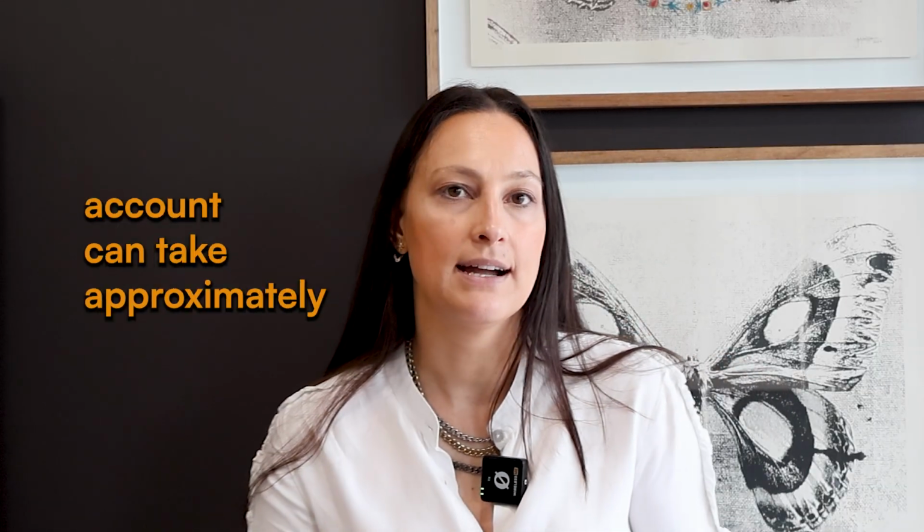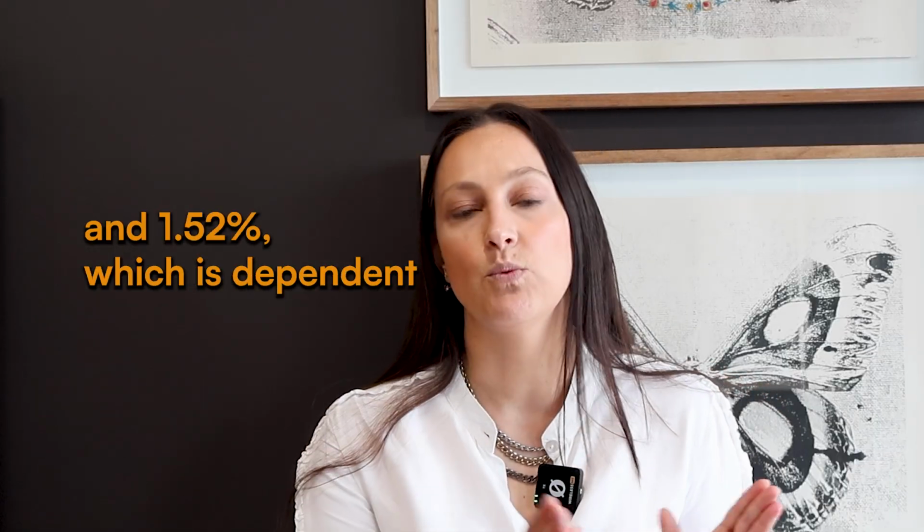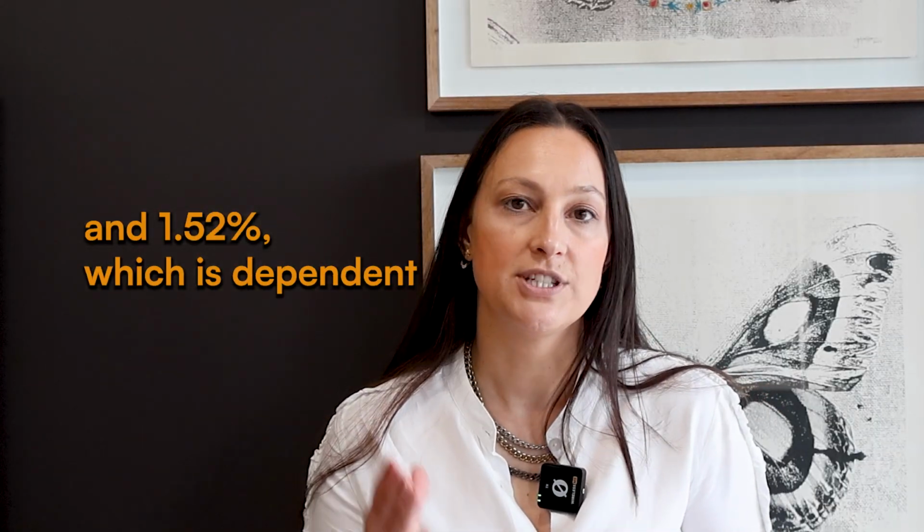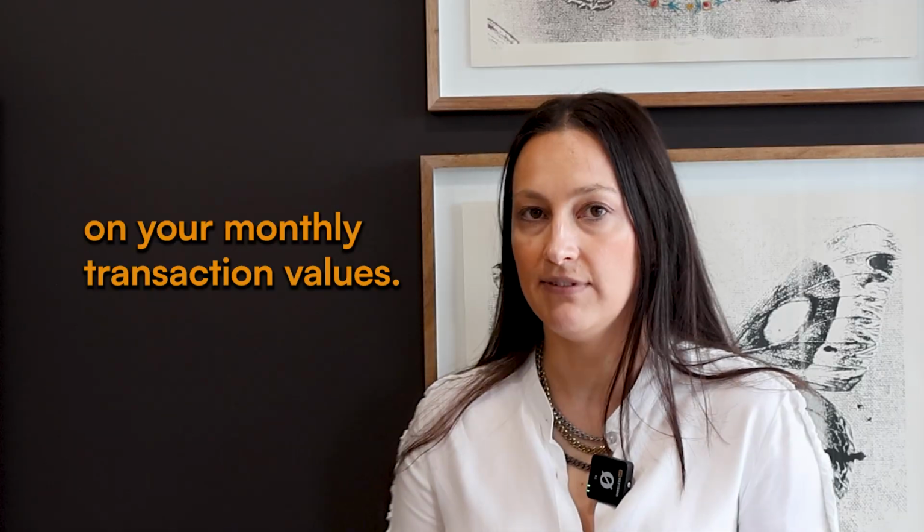It is important to note a withdrawal from your PayPal account can take approximately 3 to 5 business days to reflect in your linked South African bank account. Let's break down the potential fees involved. FNB charges fees based on a sliding scale of between 0.81% and 1.52%, which is dependent on your monthly transaction values.